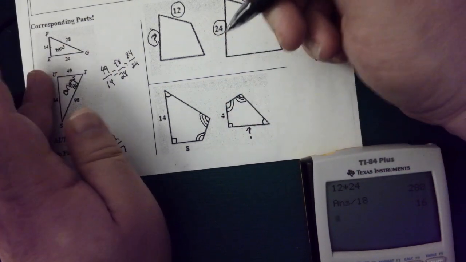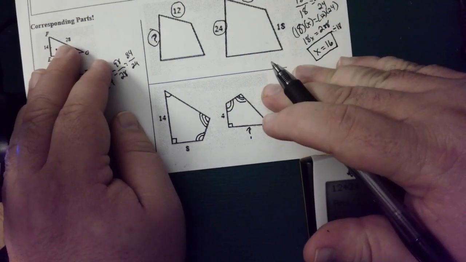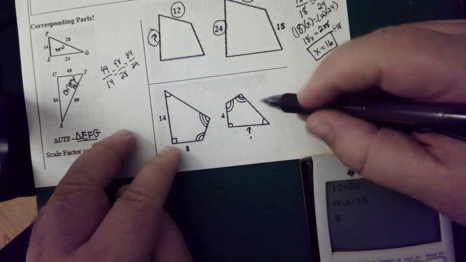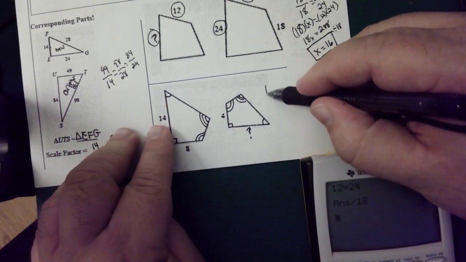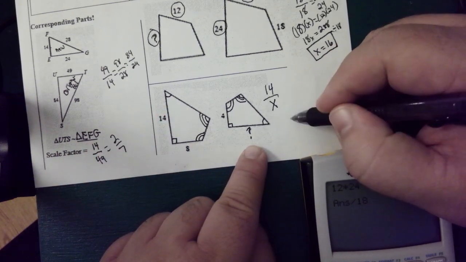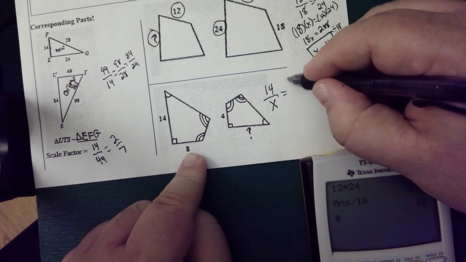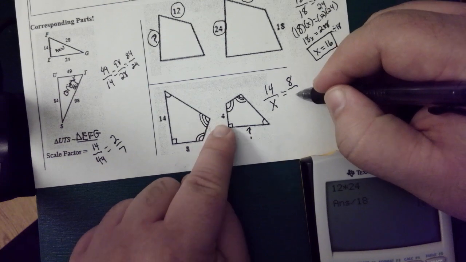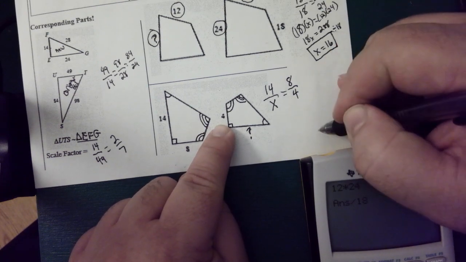Okay, so now I can say that 14 is between the right angle and the 1 arc. That corresponds with the question mark. And the 8 is between the right angle and the 2 arc. That corresponds with the 4 on this one.